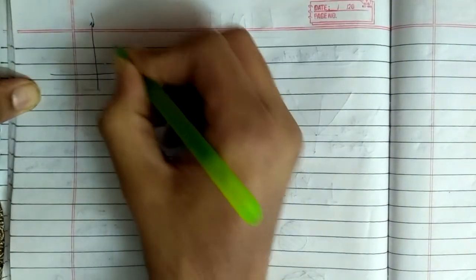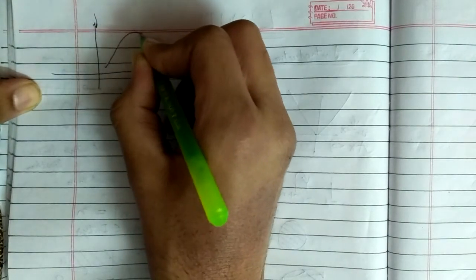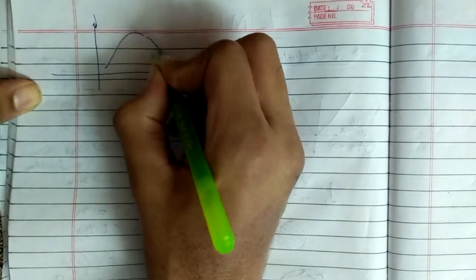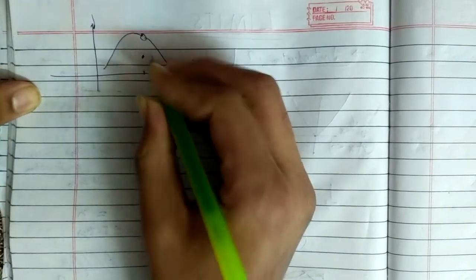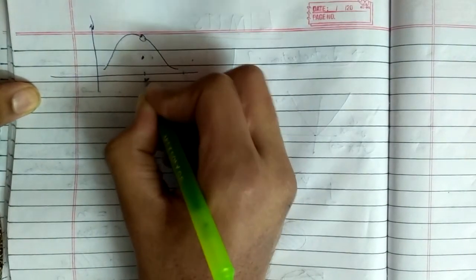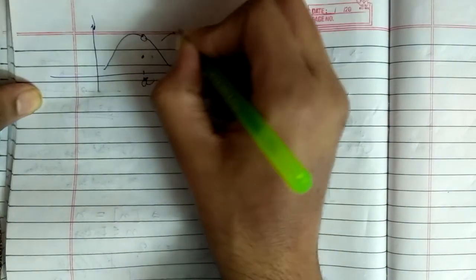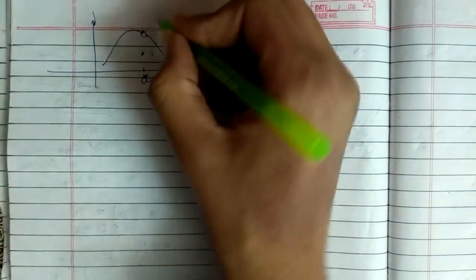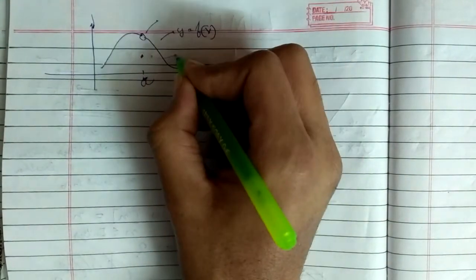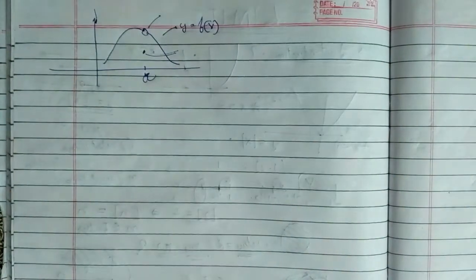For example, if we take a function like this, this represents the open circle and this represents the closed circle.